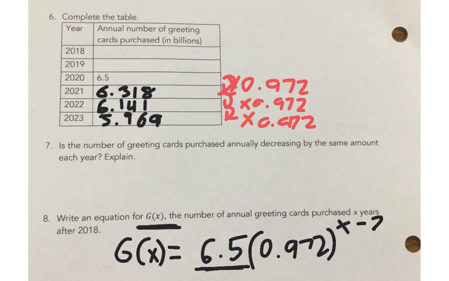Here it's just because of the way that it's worded. It says the number of greeting cards purchased x years after 2018. So because I'm at 2020, that's 2 years after 2018. That's where I get the 2 from, because that's the year I knew. If I knew 2019, it would have been a 1. If I knew 2022, it would be a 3.